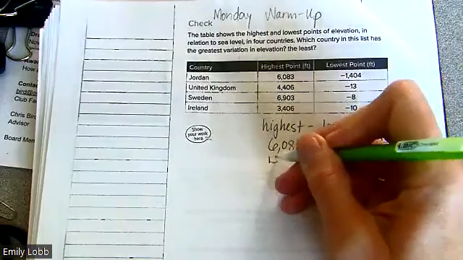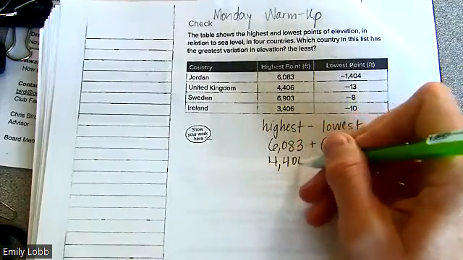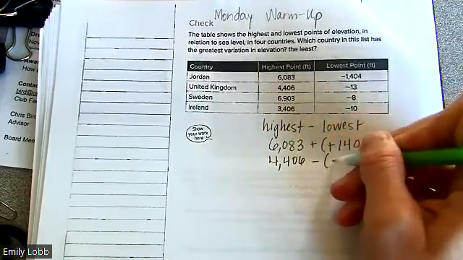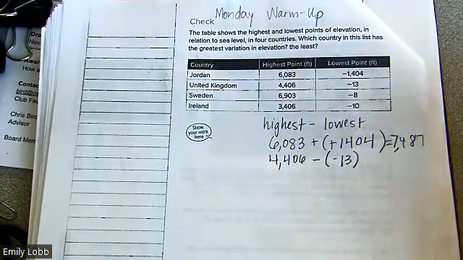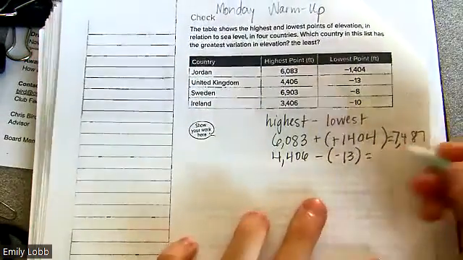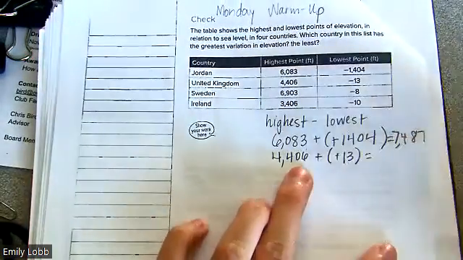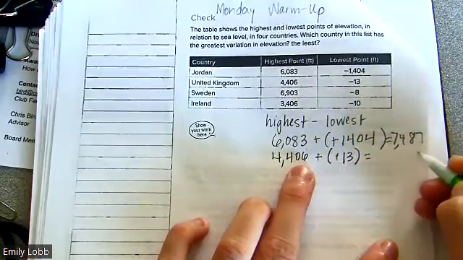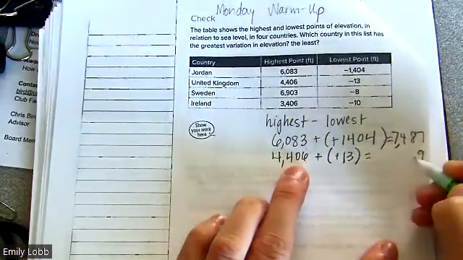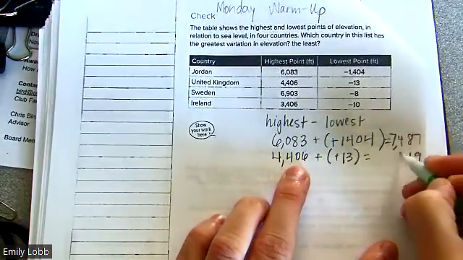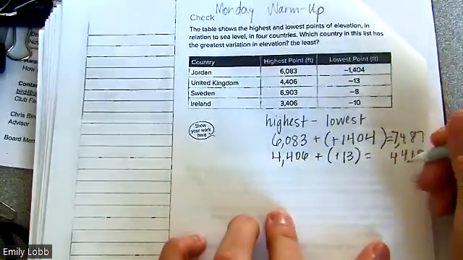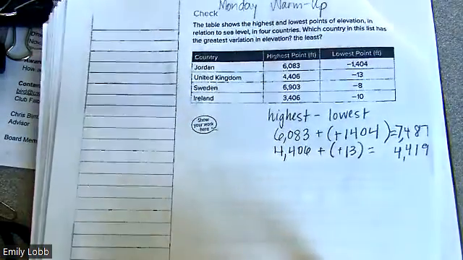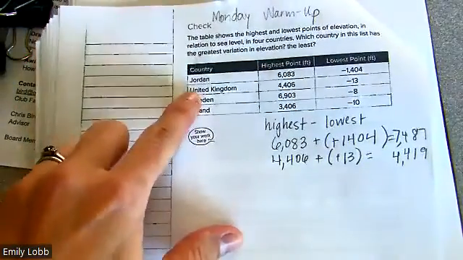United Kingdom would be 4,406 minus a negative 13. So we know that isn't going to be the most, but it might be the least. So we should probably figure them all out. 6 and 3 is 9. 1 and 0 is 1. Then I have a 4 and a 4. So 4,419 feet difference between the highest and lowest points in United Kingdom.